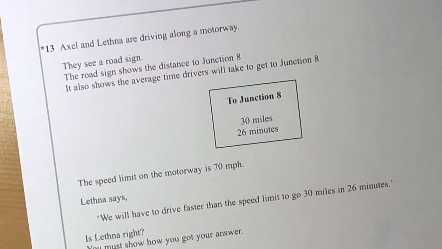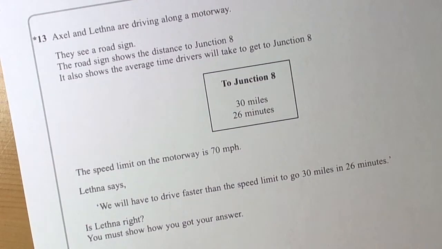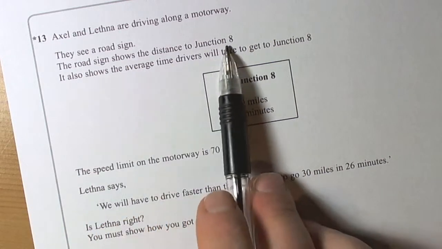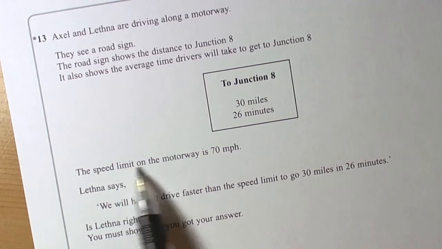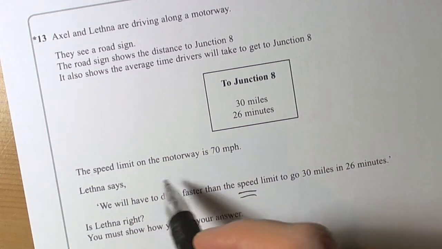So, another 3-mark question, which means we must be very careful to show our workings out. It's all about the quality of written communication to get the communication marks. This question is talking about driving along a motorway. They see a road sign telling us some information, and it says the speed limit on the motorway is this. We'll have to drive faster than the speed limit, so keep mentioning that word speed.